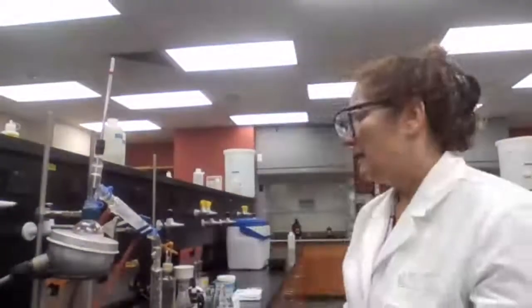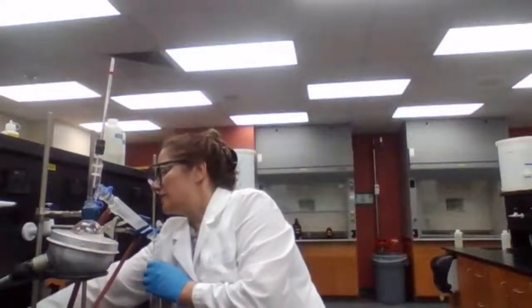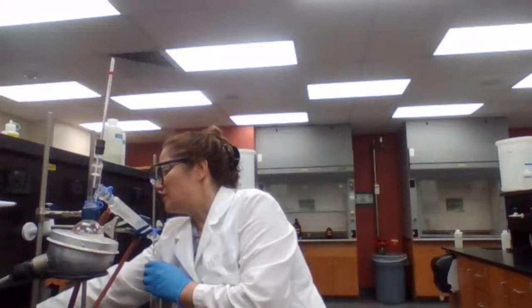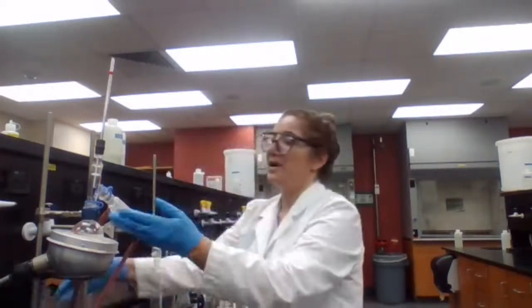Lower heat allows better distillation and no decomposition. And if it's too low, it's going to take a long time. It's not going to form enough vapor to reach the condenser.